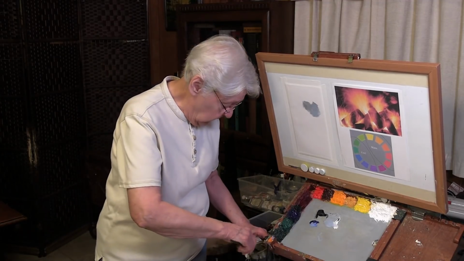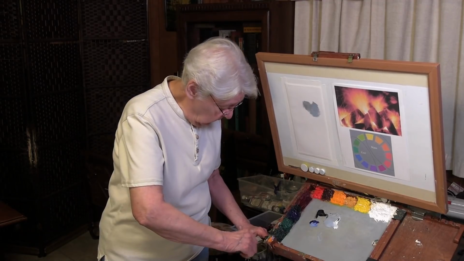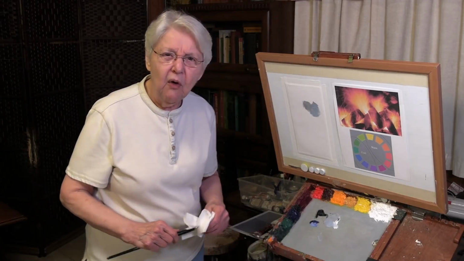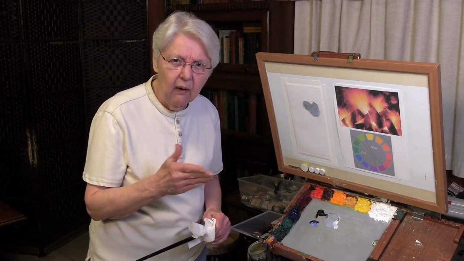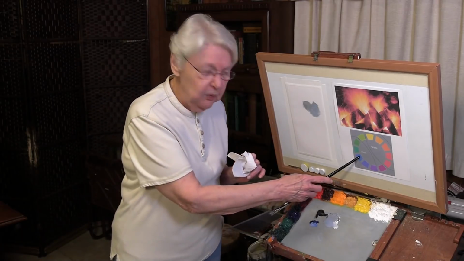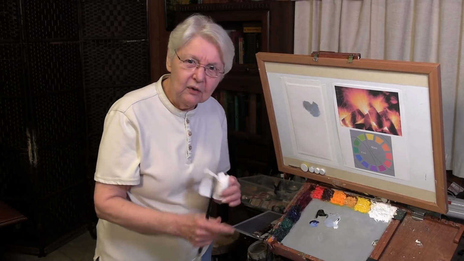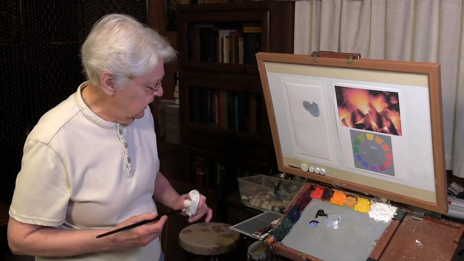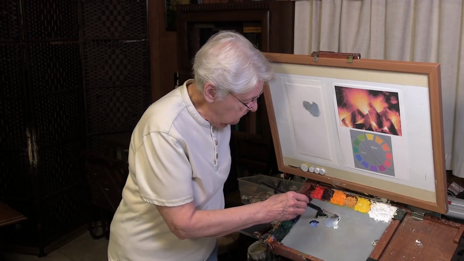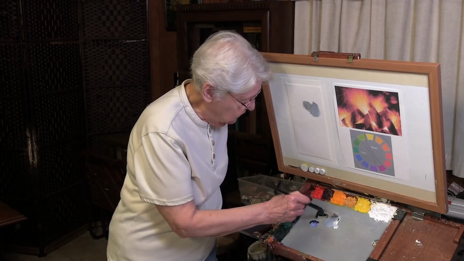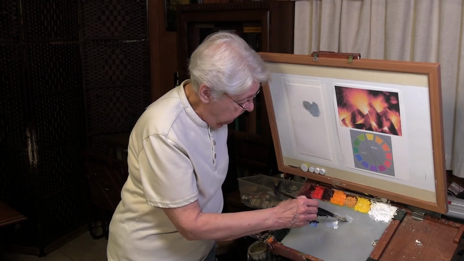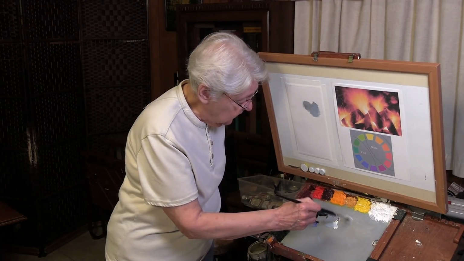So I'm going to rinse the brush out, and what we're going to do now is do a warm. Now, instead of going directly for yellow or orange, I'm going to go for red, because red is warmer than blue, see here, but cooler than yellow. Now there's a controversy in our art world. There are folks out there who claim that red is the warmest of the hues, and I totally disagree with that, only because my experience with red makes it feel cooler when it's beside yellow.